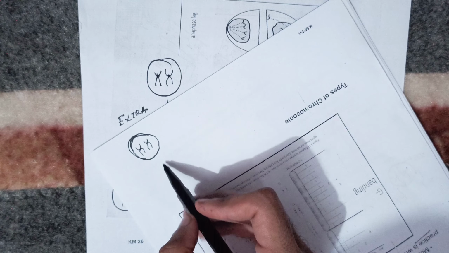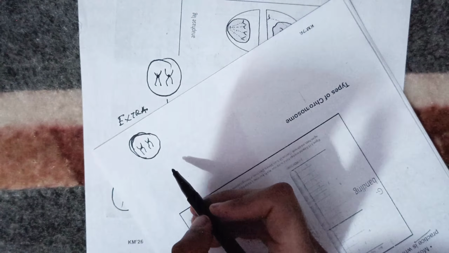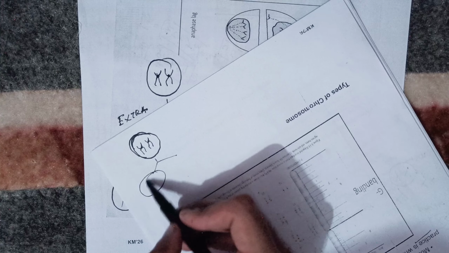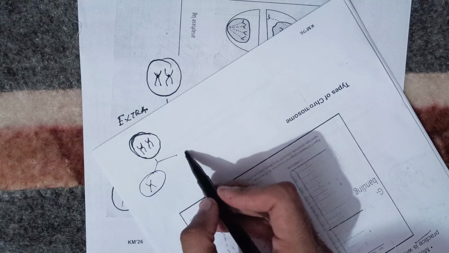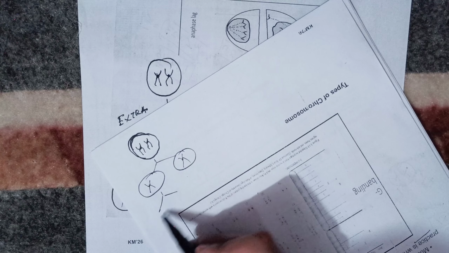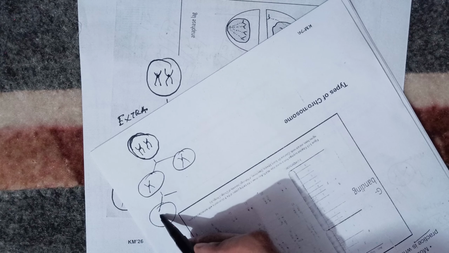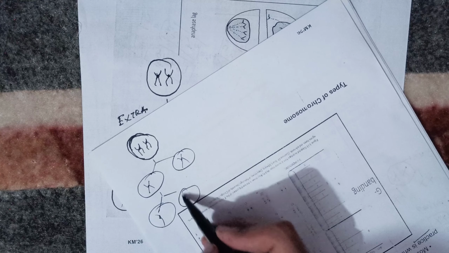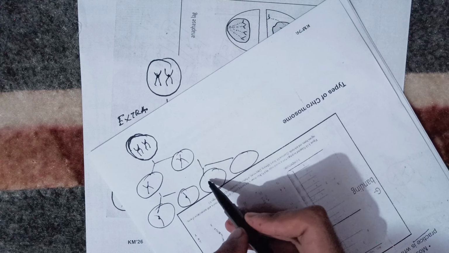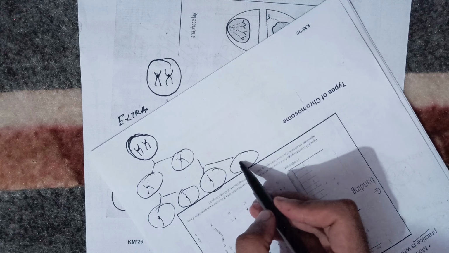And what happened then in the meiosis 1? You developed two cells. Okay, one like this and one like this. This was normal. And then what happened? Two cells with one chromatid in each cell.